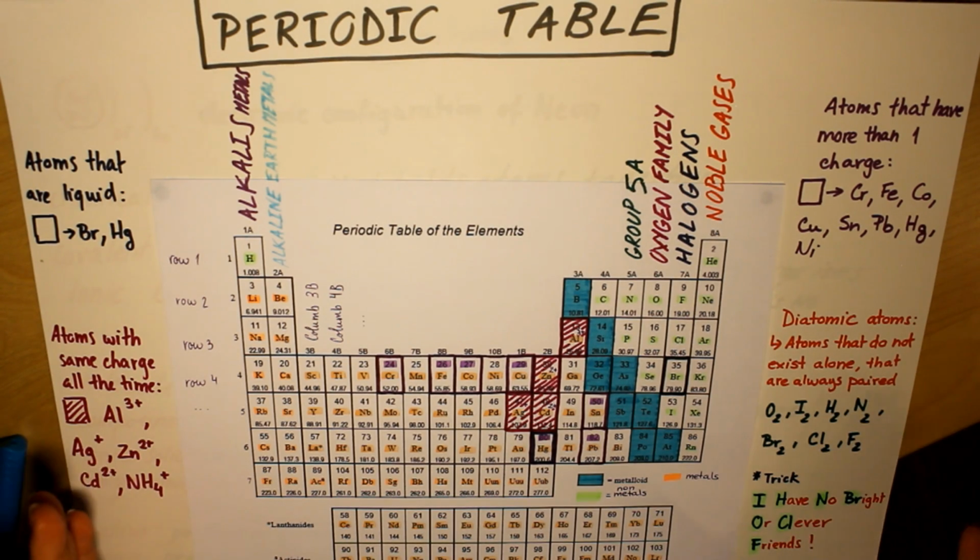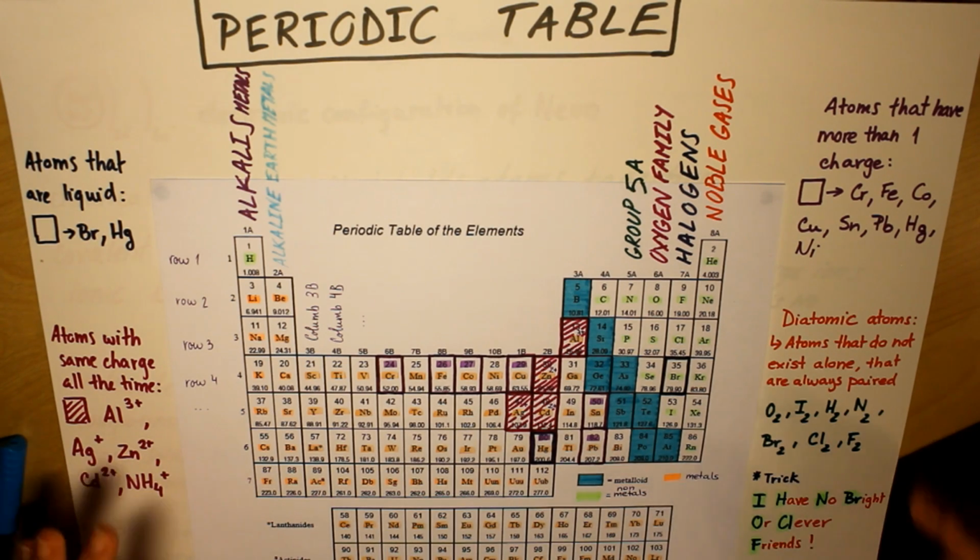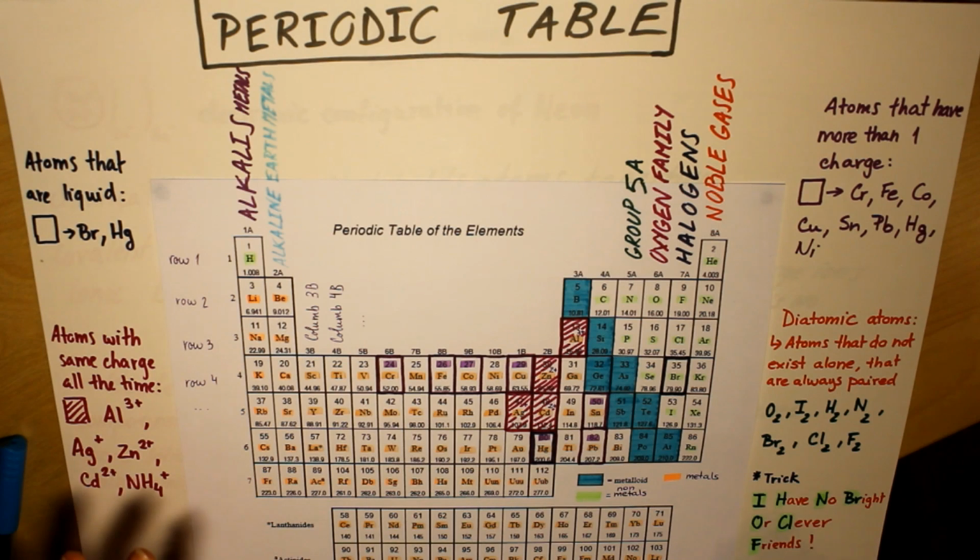And then there are the diatomic atoms, which are basically atoms that do not exist alone on Earth. So they're always paired up. So my trick for you is, I have no bright or clever friends. For you to remember, I have no bright or clever friends. I is for iodine, which is always 2. H is for hydrogen, N is for nitrogen, Br is for bromine, O is for oxygen, Cl is for chlorine, and F is for fluorine.